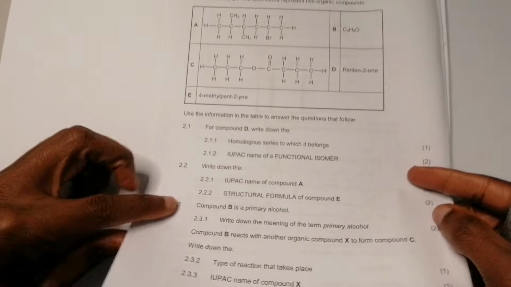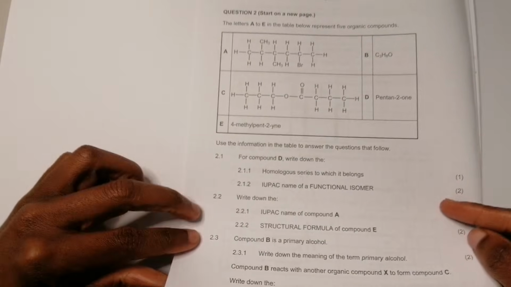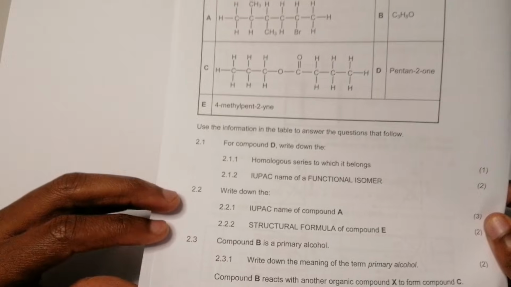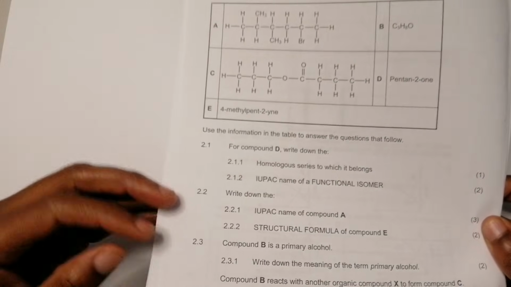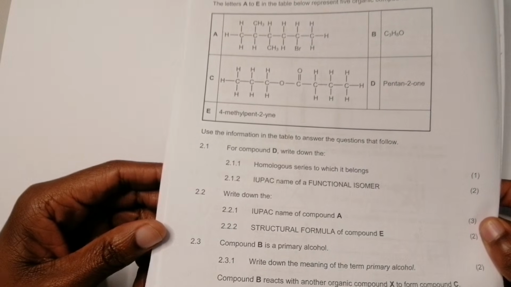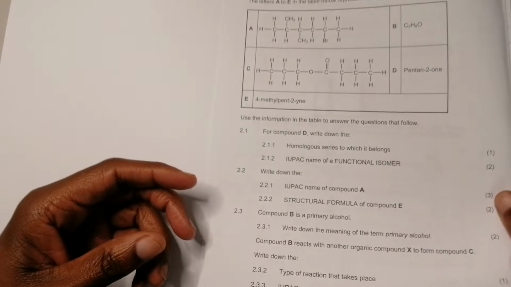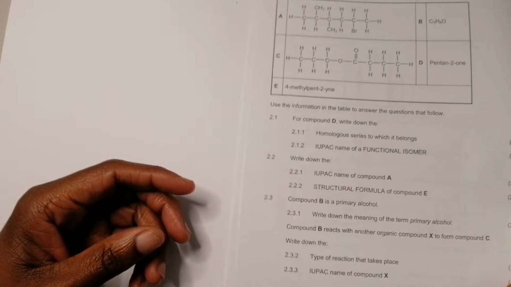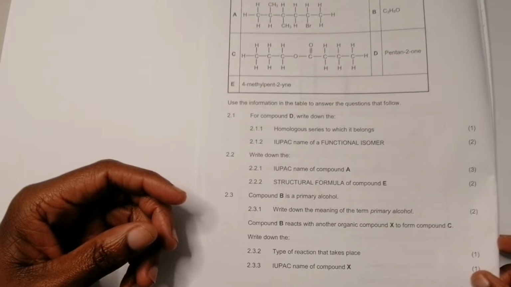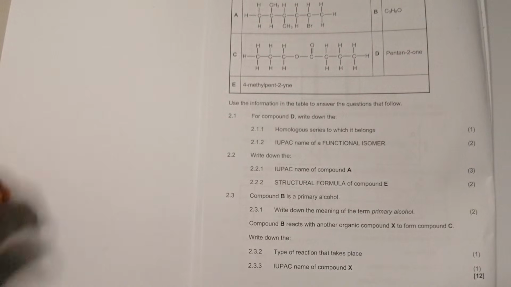So I've got the November 2020 paper with me, in particular the application on organic chemistry. What I want us to do is go through question 2 together, and then we'll go through all the other questions as time goes. But for now, I just want us to see how we're going to apply that organic chemistry.